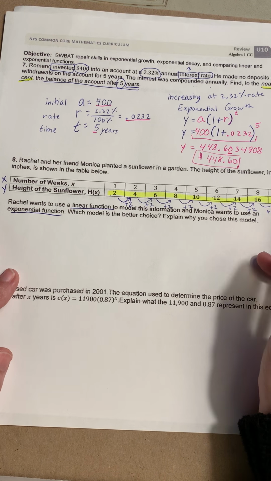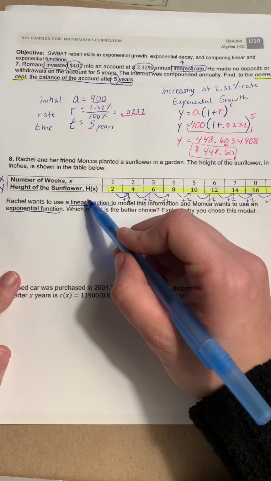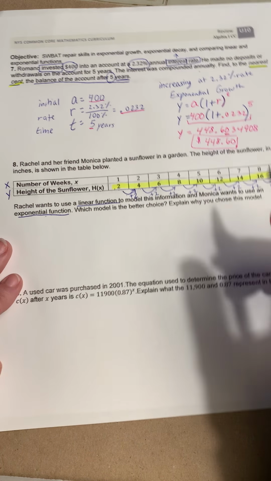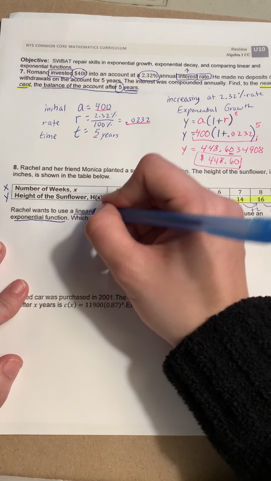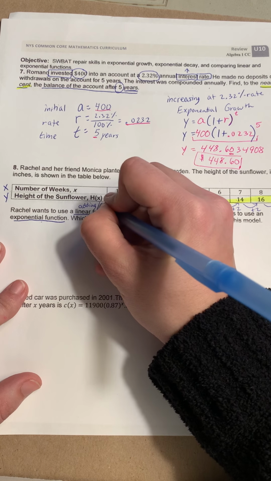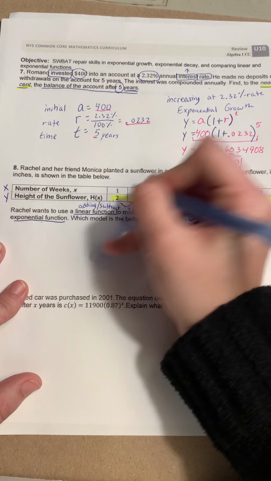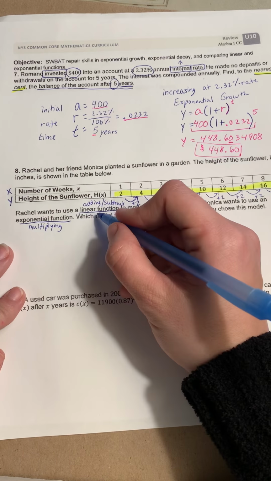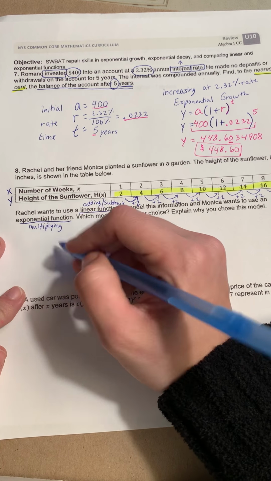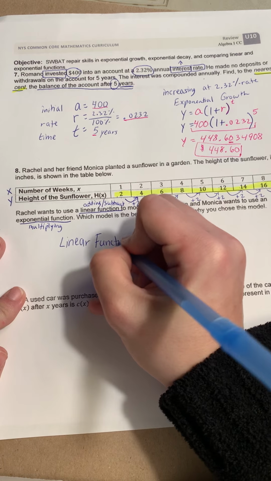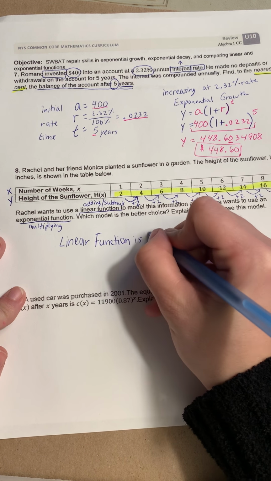Well, I'm adding by 2s, right? I'm counting by 2s. So I need to decide, well, was adding for linear or was adding exponential? So if we look back on our notes earlier in this lesson, I did write linear meant that I was adding or subtracting. And exponential meant I was multiplying. So in this case, the correct choice was Rachel. So it should be a linear function is the better choice.